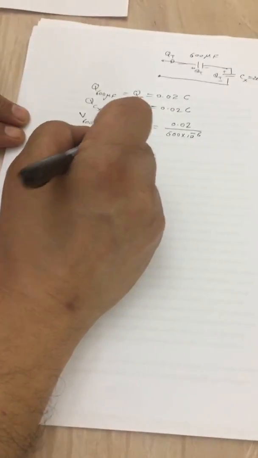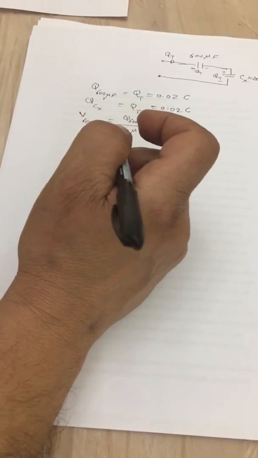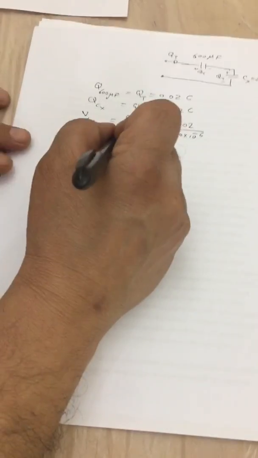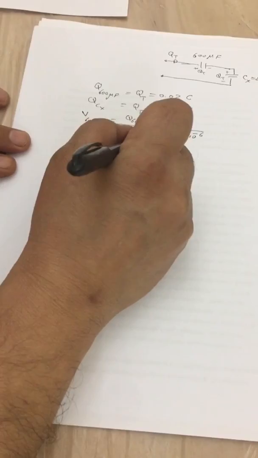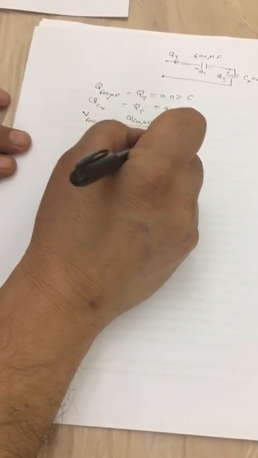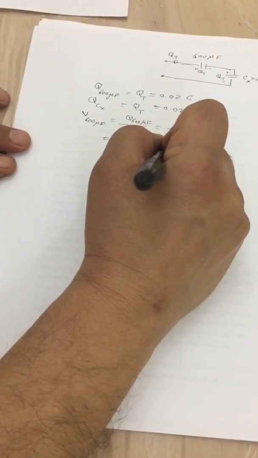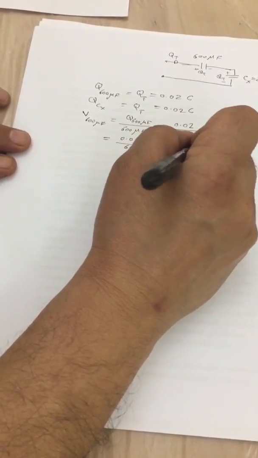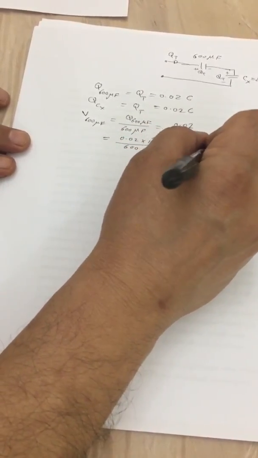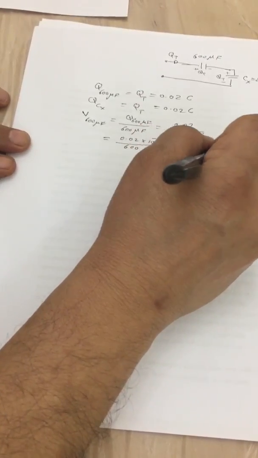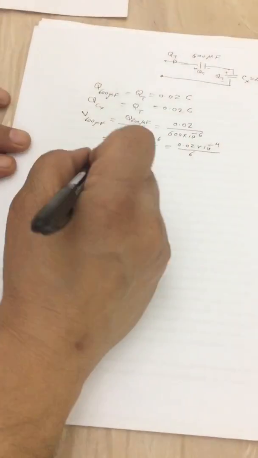So this will be 0.02 times 10 to the minus 6 divided by 600. So it will be 0.02 times 10 to the minus 4 divided by 6, right?